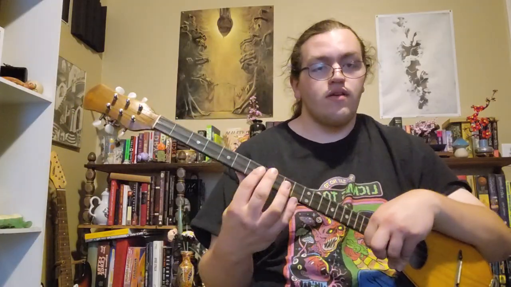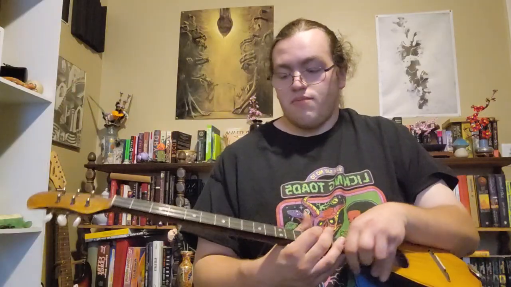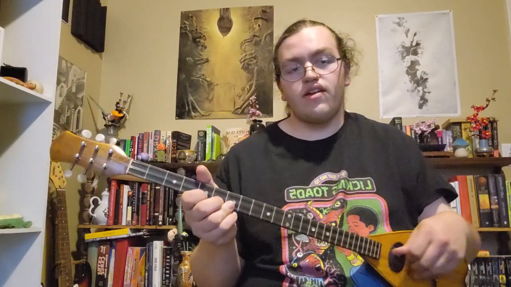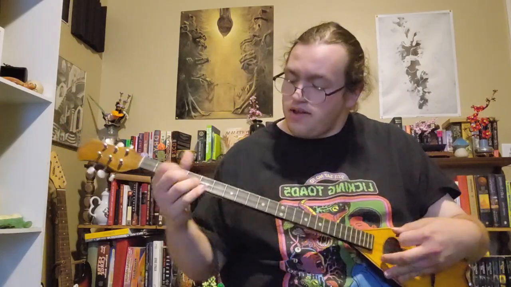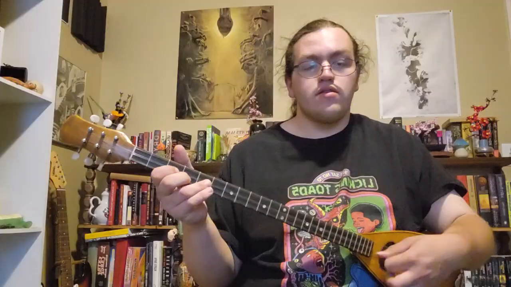So that's pretty cool. And this one doesn't have movable frets. It's just a 12-tone equal temperament type neck, and it has steel frets instead of tied-on frets. Let me just play a little something that I came up with.